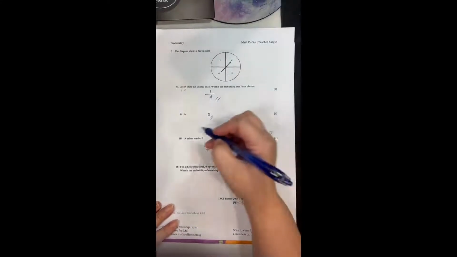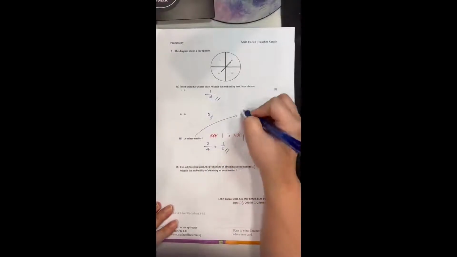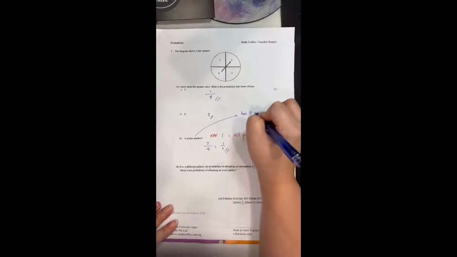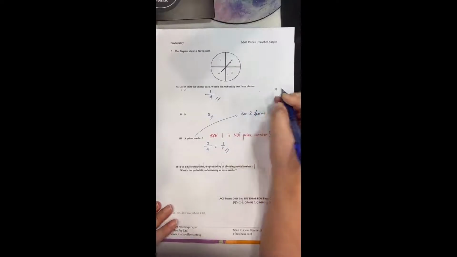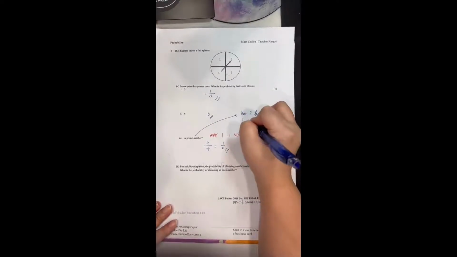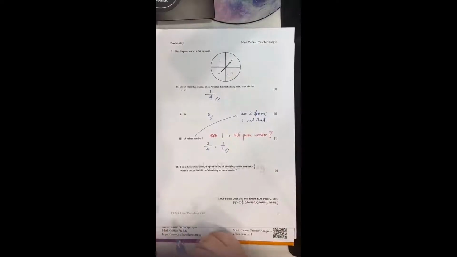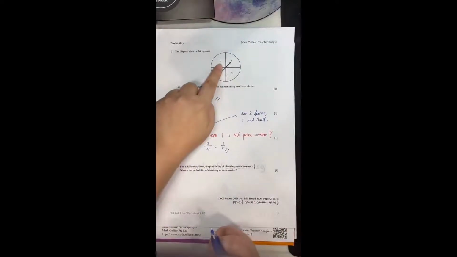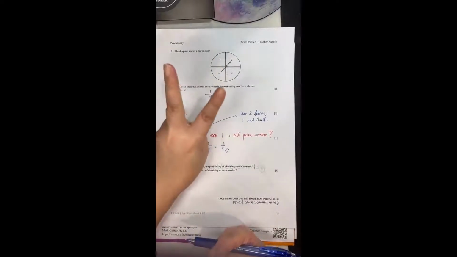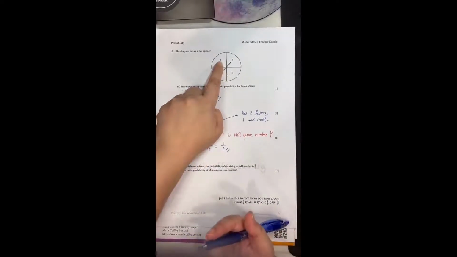A prime number has 2 factors only, 1 and itself. So why is 1 not a prime number? Because 1 has only 1 factor, which is 1. It doesn't have 2 factors, so 1 is not a prime number.